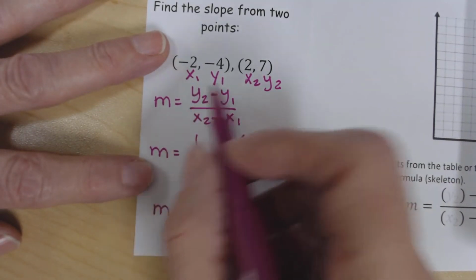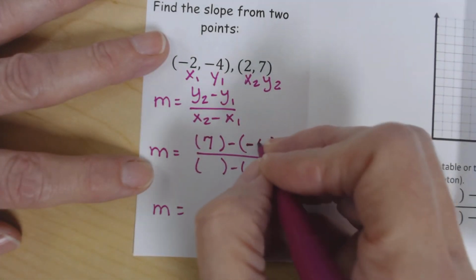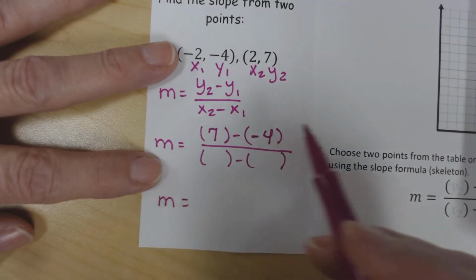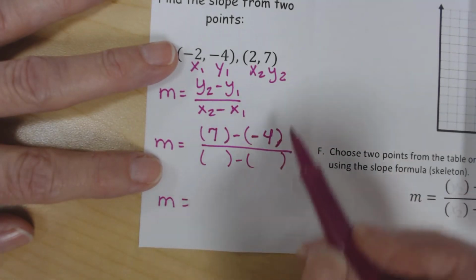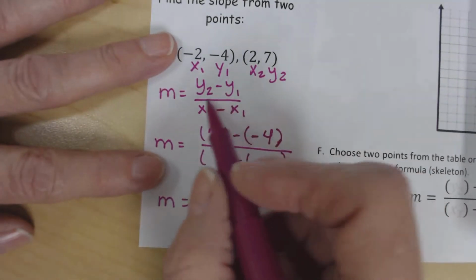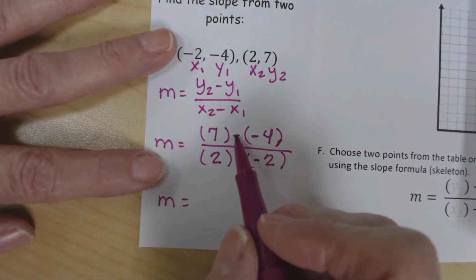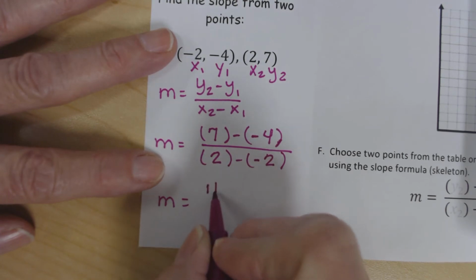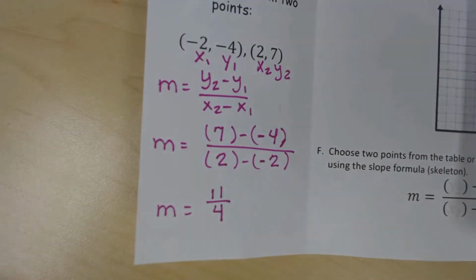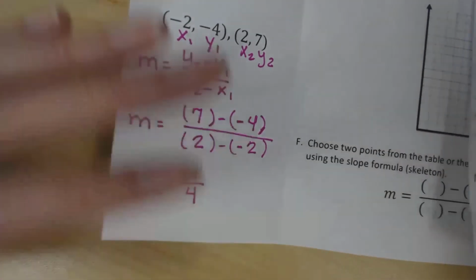So right here is y sub 2. Y sub 2 has a value of 7. Y sub 1 has a value of -4. This is another reason why we put the parentheses for our various substitution values and why we make the skeleton, because this subtract sign has nothing to do with this number here. X sub 2 is 2, x sub 1 is -2. So we have 7 minus -4, so that gives me an 11 on top. 2 minus -2 gives me a 4 on bottom. 11 over 4 will not simplify, so you are left with the slope being 11 over 4.